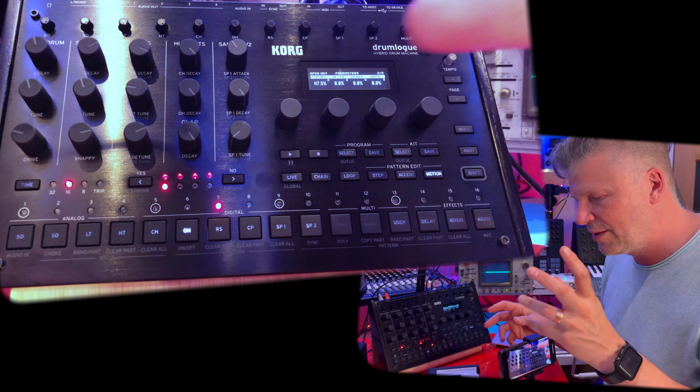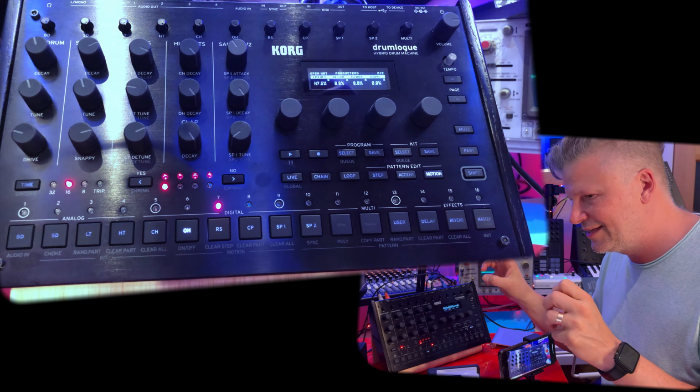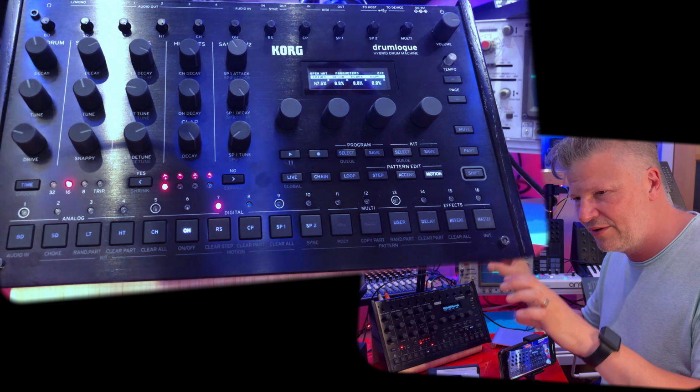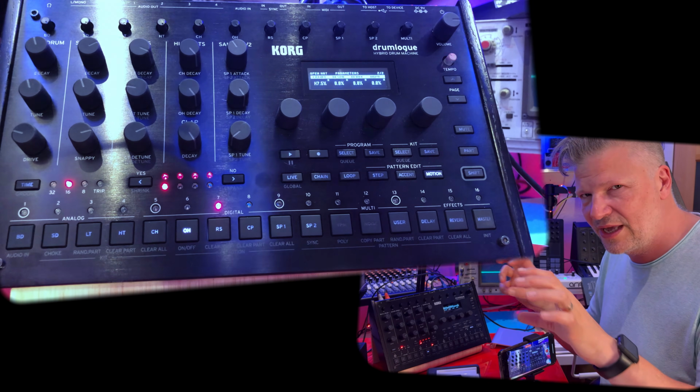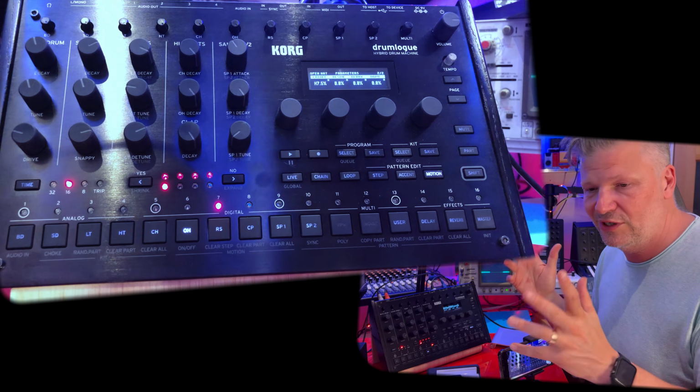Just remember that the program points to a kit that is not part of the program, that is saved in parallel. And if you change it, it will affect everybody else that uses that. So just keep that in mind.